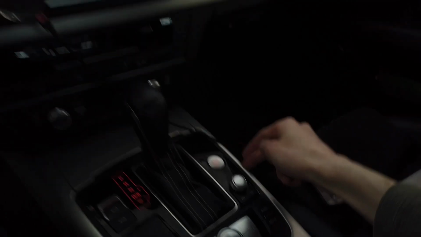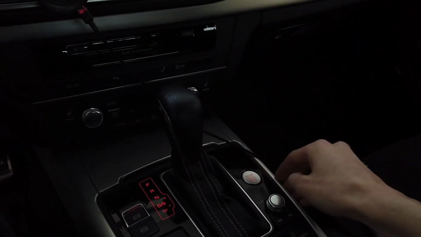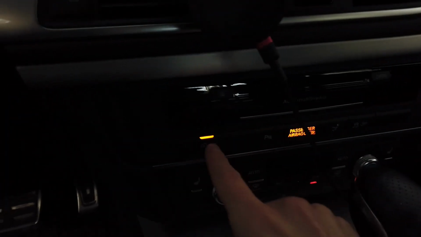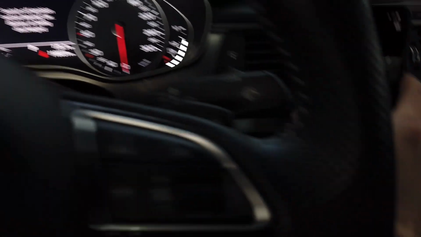But we still need to deal with the memory, because if I turn off the ignition and turn it back on, we see that the start-stop system is also back on. Oh my god.